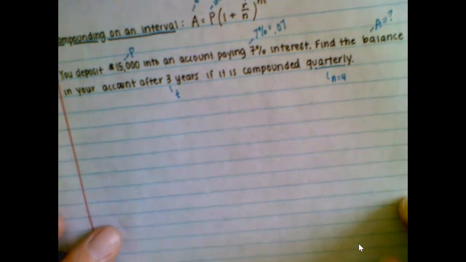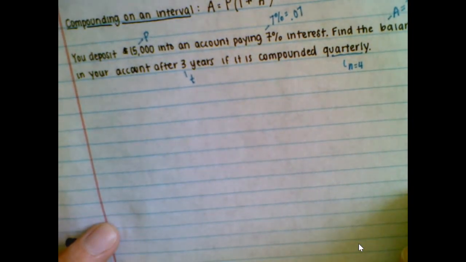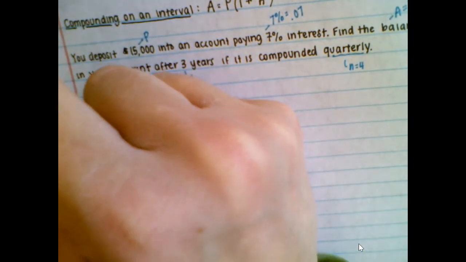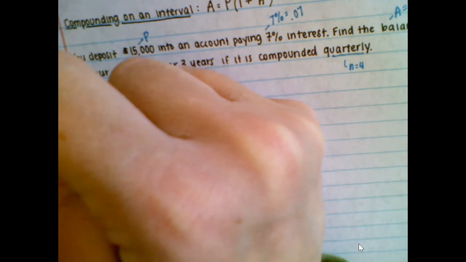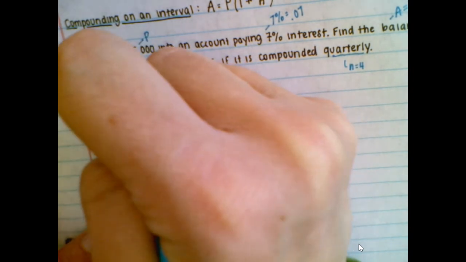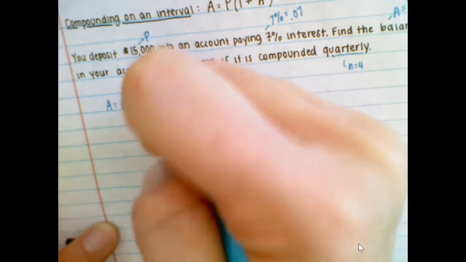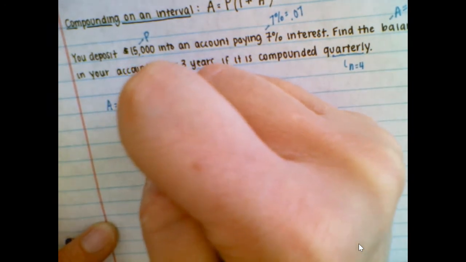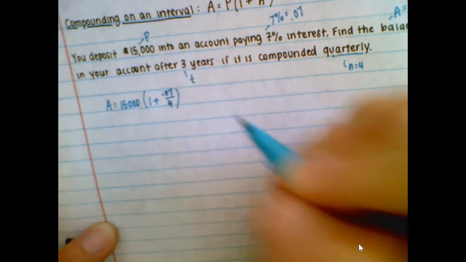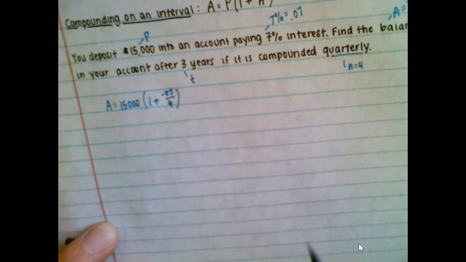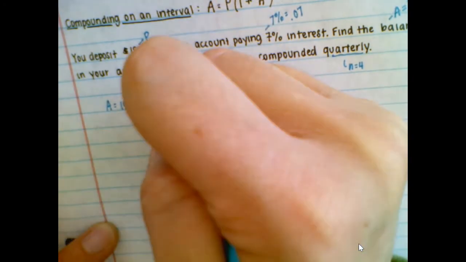So if we go ahead and substitute our values into our equation, A is going to be equal to 15,000 times (1 plus our rate of 0.07 divided by our N of 4) raised to the NT, so 4 times 3.